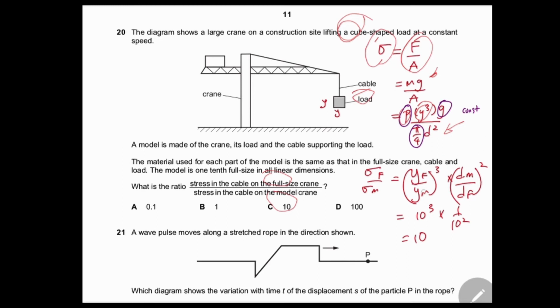And then the full size over the model is 10 times. Model over full size is 1 over 10. So put in the powers there, then you'll be able to get 10.